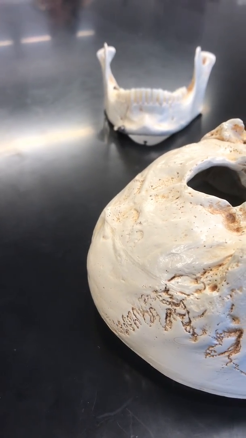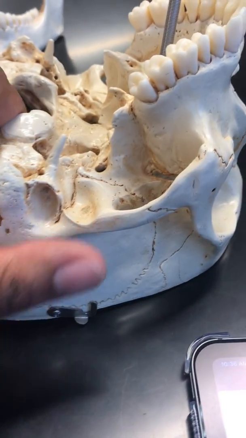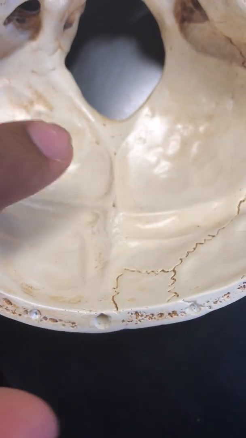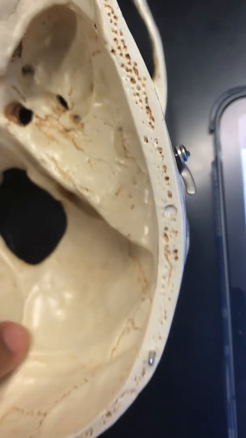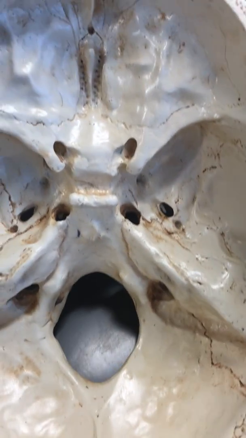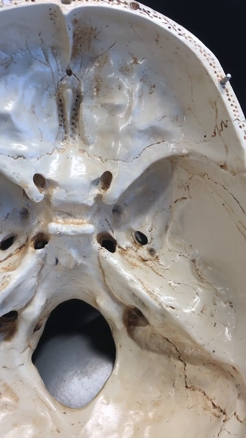And then you flip inside, you see that there's its counterpart inside. Do you see the counterpart inside? That's the IOP, internal occipital protuberance. Inside this protuberance is where the meninges, the membrane that covers your brain, that's where it anchors.